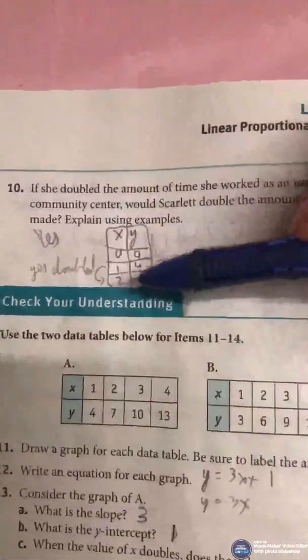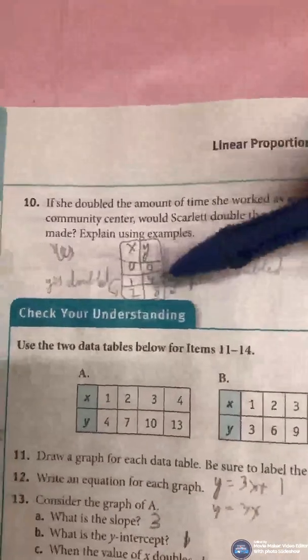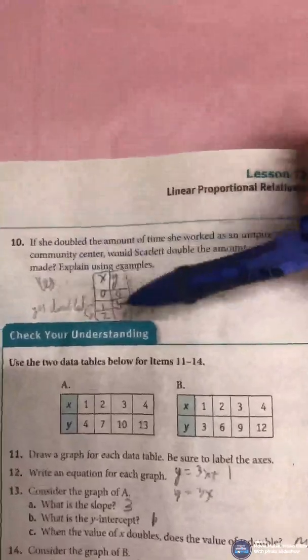I took the values 0, 1, and 2. For y, I took 0, 4, and 8. So, 2 is a double of 1, so when you double 1, you get 2, so x is doubled, and 8 is the double of 4, so when you double 4 you get 8, and that's true. So number 10's answer is yes.